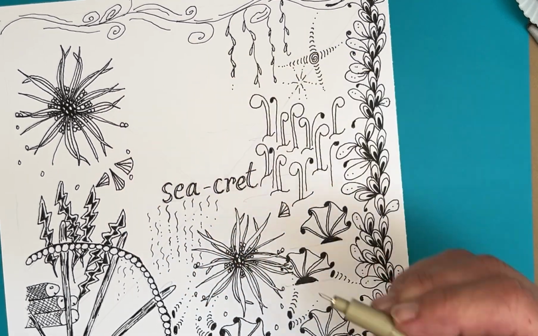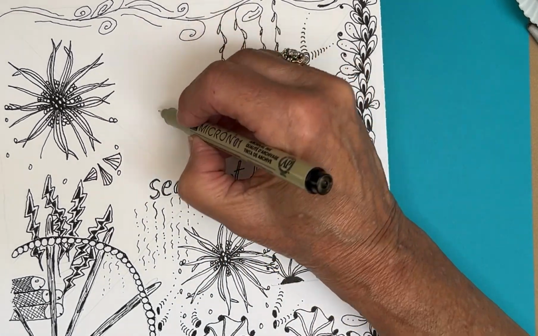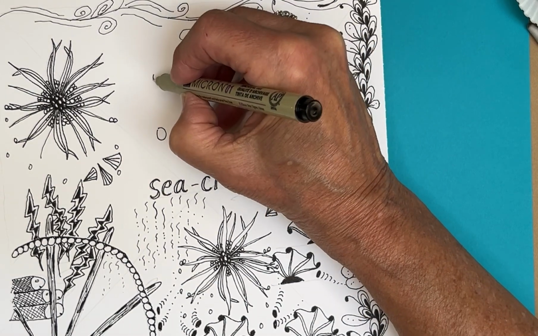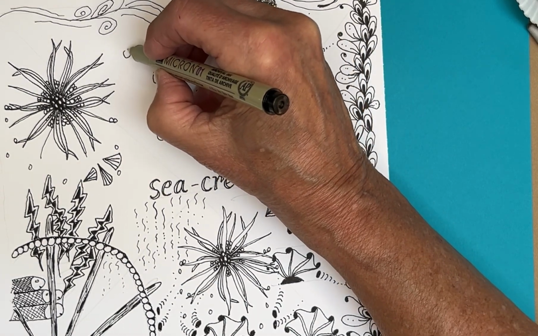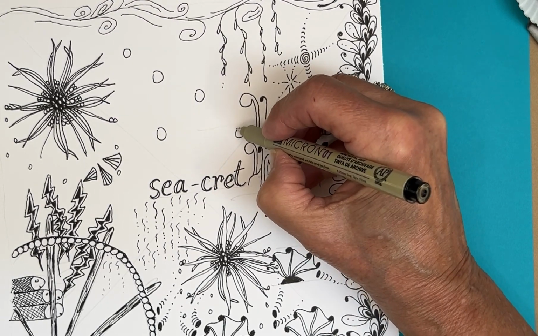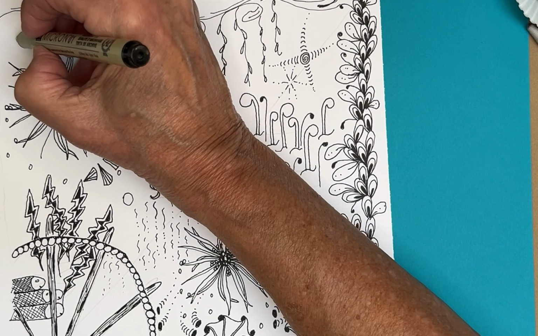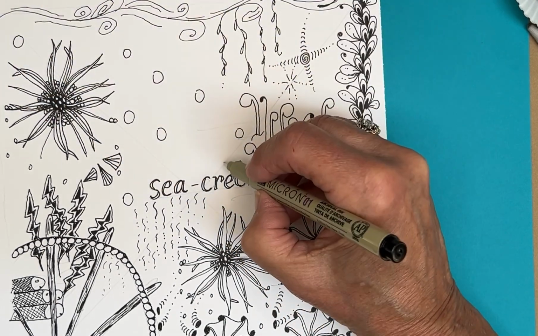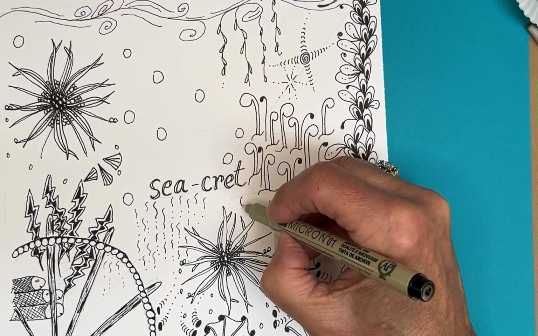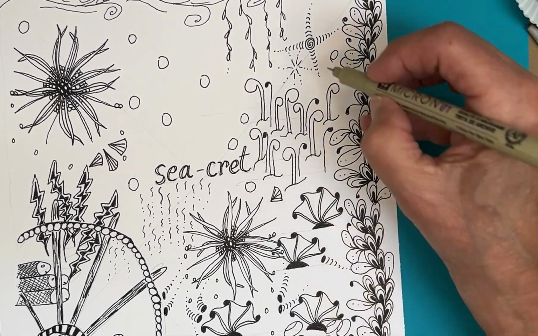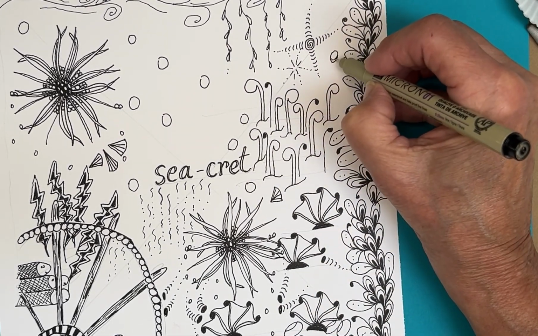And then I'd like to add some bubbles, substantial bubbles periodically here. All over. That was weird.